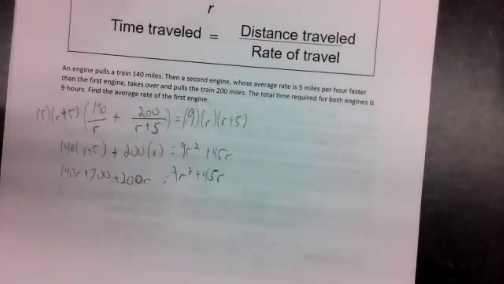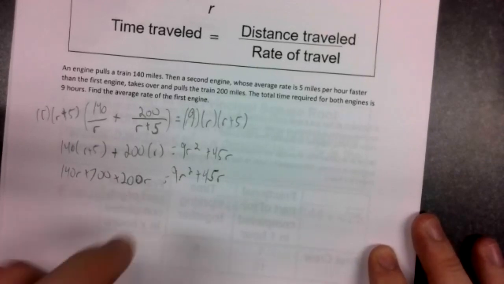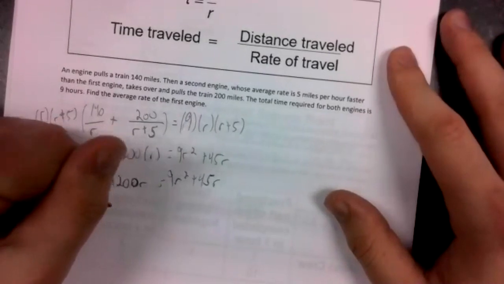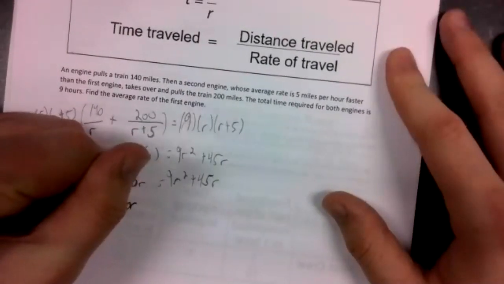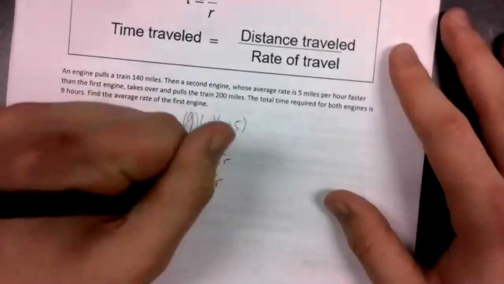Okay? And then now I can get all the r's on one side. So I'm going to subtract 340r, which I got from adding these two together, on both sides.